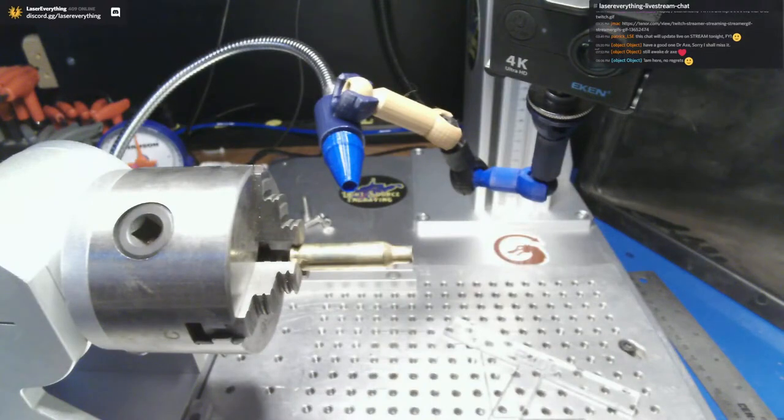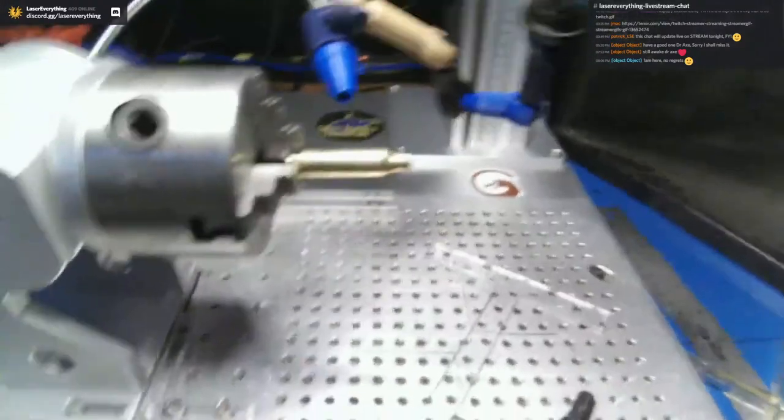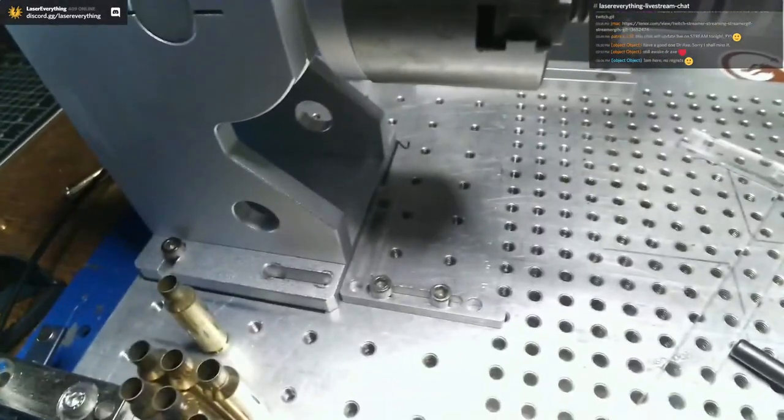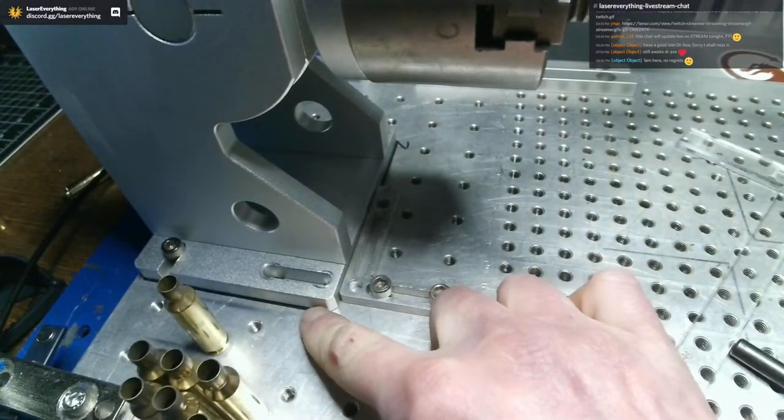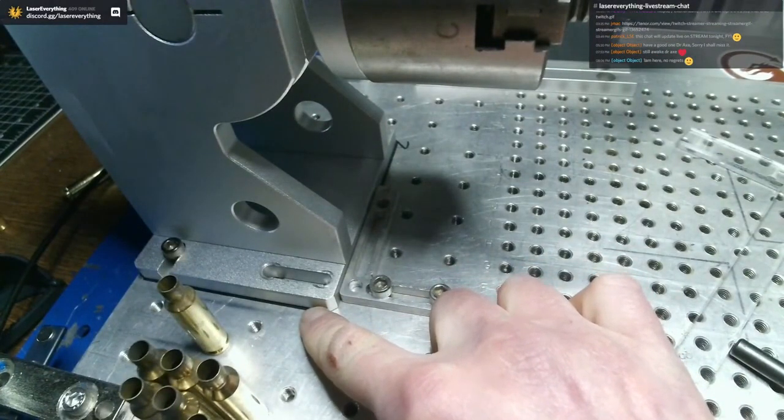So what I do is, as I move this camera here a little bit, I use a Sharpie where I've set my rotary up before and just trace an outline of where it should go so that it's centered.